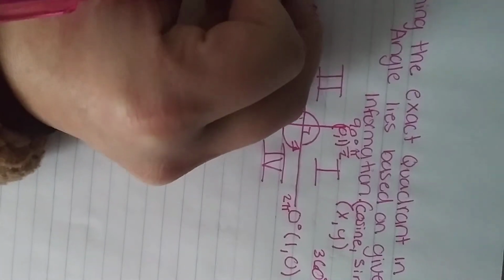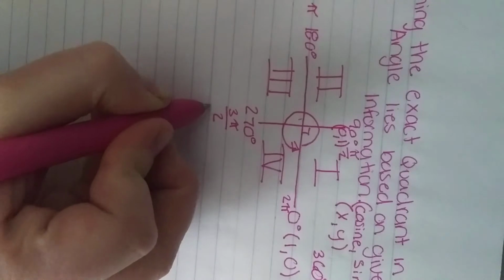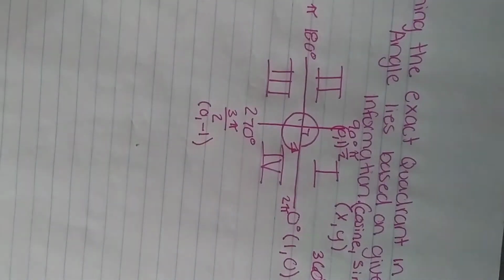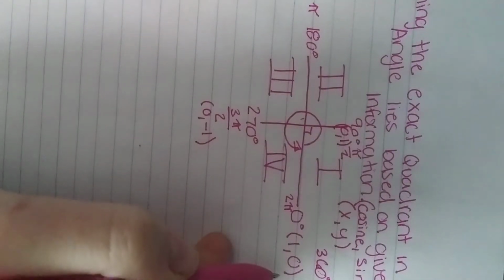At 180 degrees, we're at -1, 0. At 270, we're at 0, -1. And then we come around to 1, 0 right here.